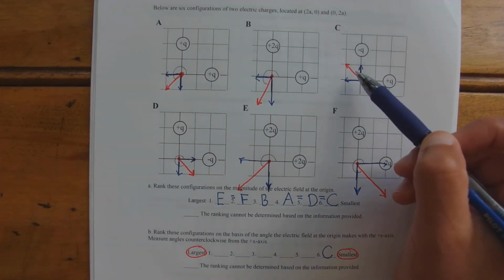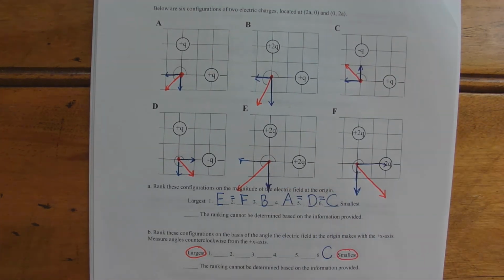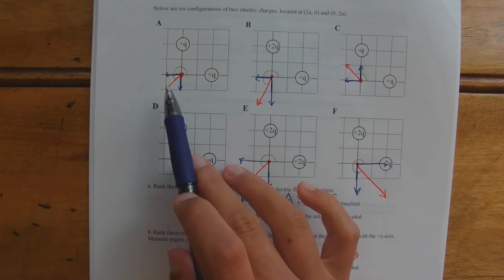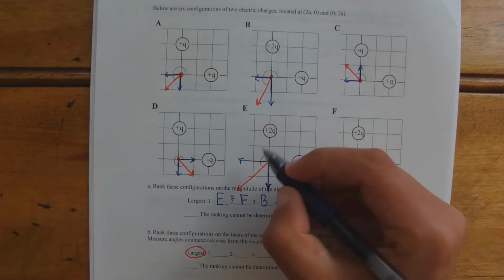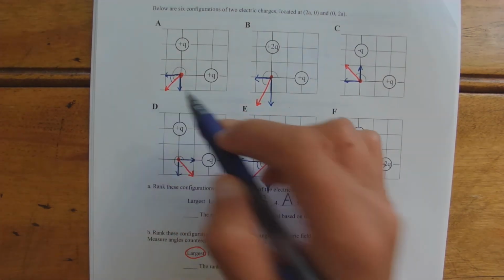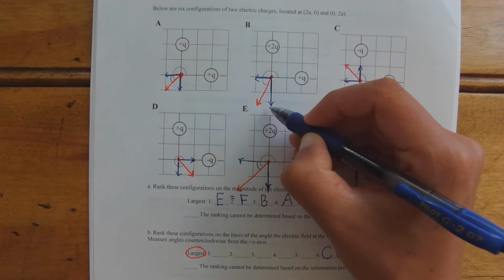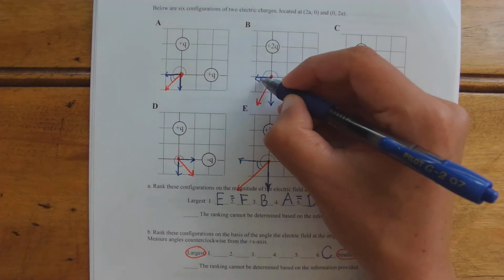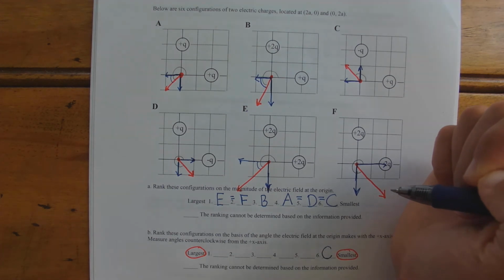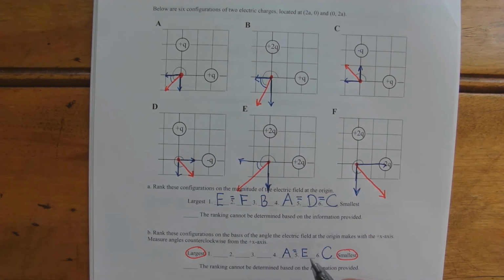Okay, so then after C, that was the only one in the second quadrant. So we have A, B, and E in the third quadrant. A and E are both, if you look at this angle here, that angle would be 45 degrees because you're going 1 block over, 1 block down, or 2 blocks over, 2 blocks down. So A and E would be equal to each other. And for B, you're going 2 down, but only 1 over. So this angle is greater than 45 degrees, which means A and E are smaller angles than B.